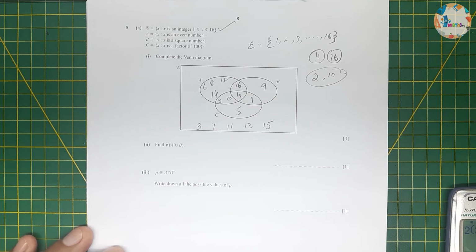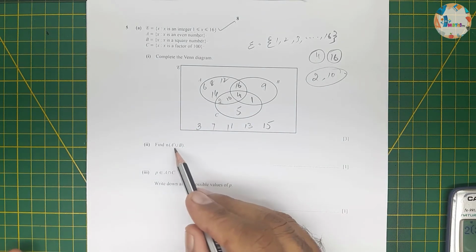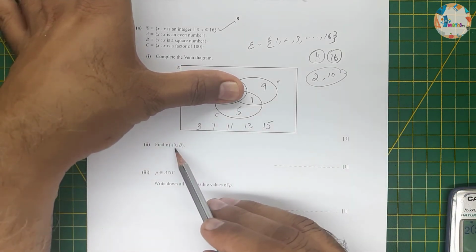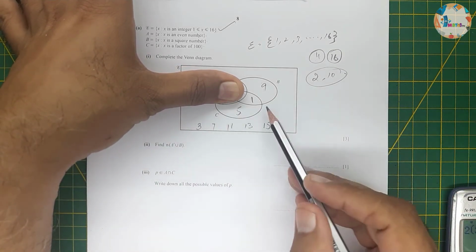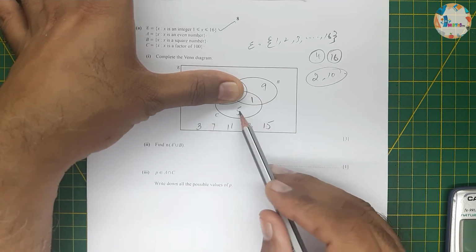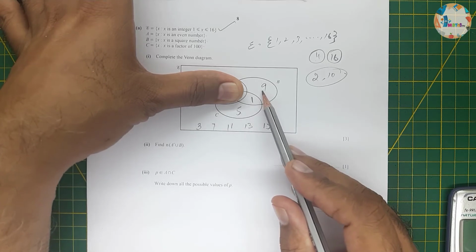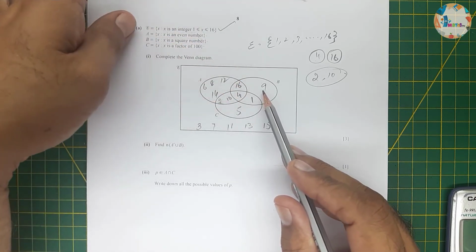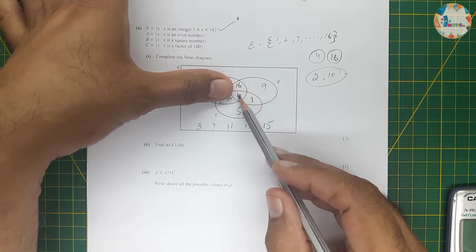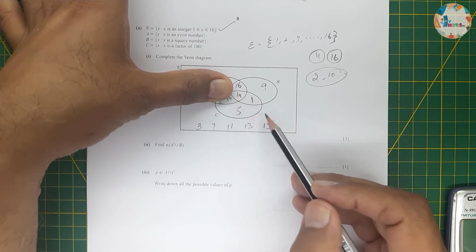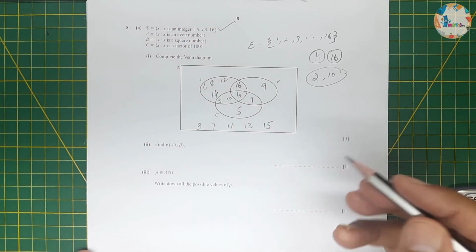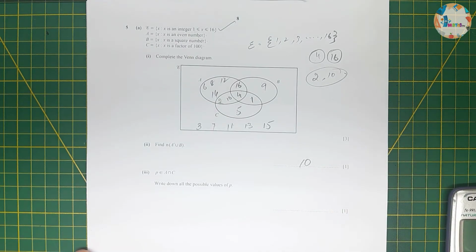So the Venn diagram is completed, and now n of A complement. A complement will be not in A union B. Not in A union B will be all these numbers: 1, 2, 3, 4, 5, 6, 7, 8. A union B will be including these two numbers also. So it will be 1, 2, 3, 4, 5, 6, 7, 8, 9, 10. So the count of these numbers will be 10.